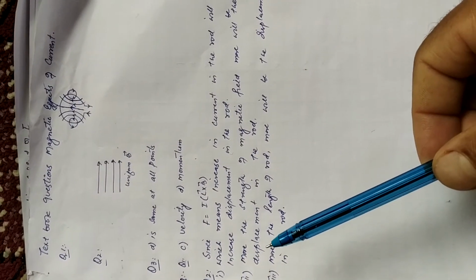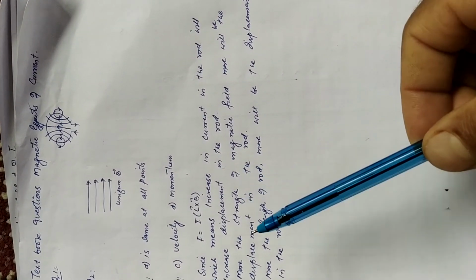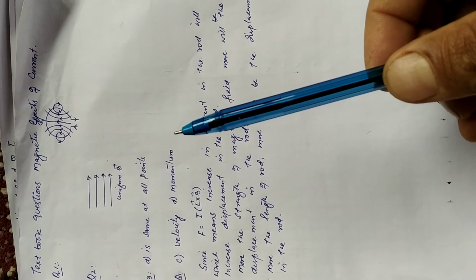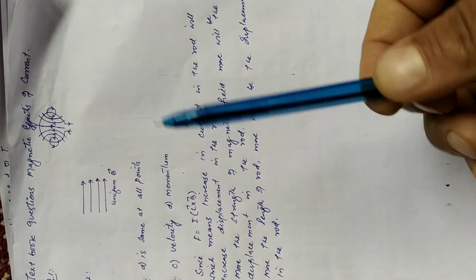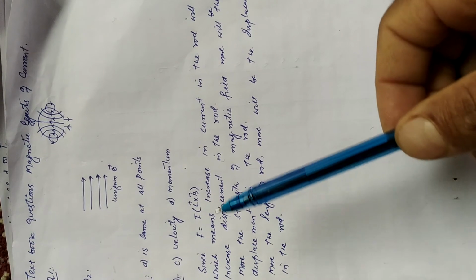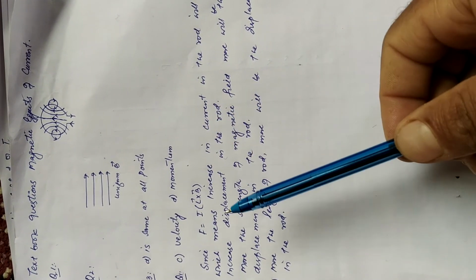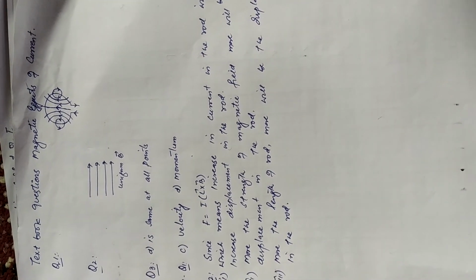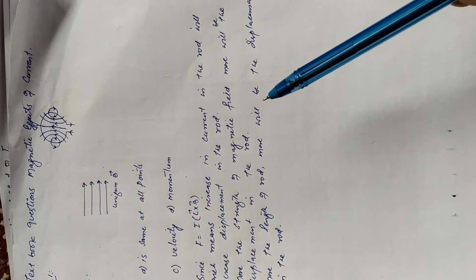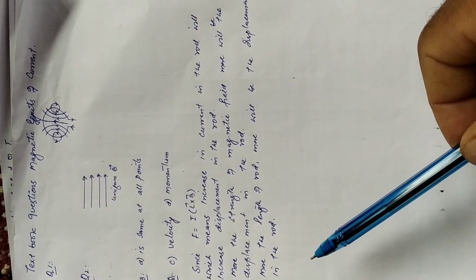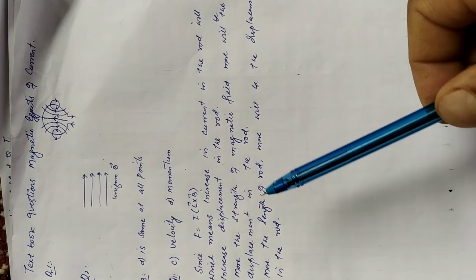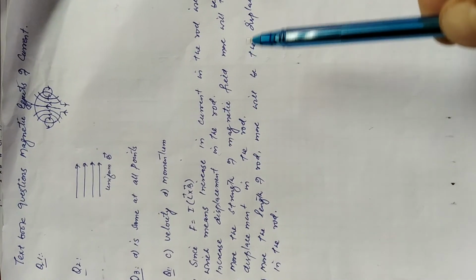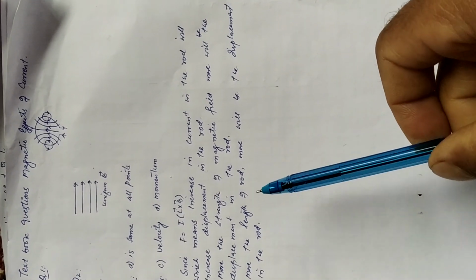Increase in current in the rod will increase displacement in the rod. Second part, a strong horseshoe magnet is used. Again, force is directly proportional to magnetic field, so when you increase the strength of the horseshoe magnet, the displacement in the rod will also increase. More the strength of the magnetic field, more will be the displacement in the rod. Third is the length of the rod. Again, force is directly proportional to length of the rod. More the length of the rod, more will be the displacement in the rod.